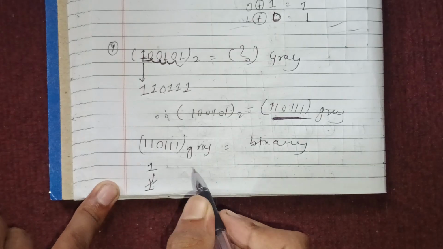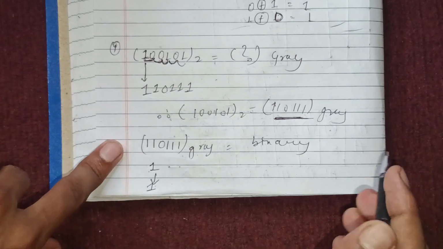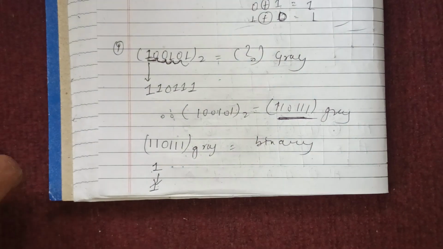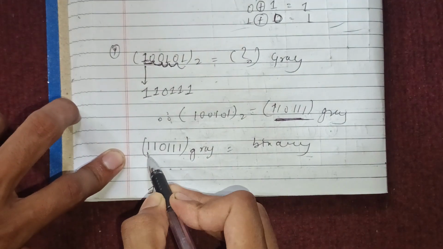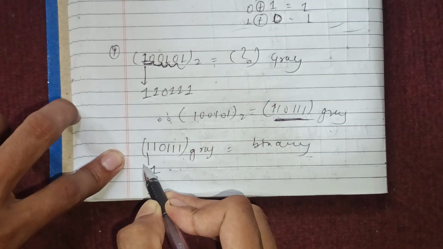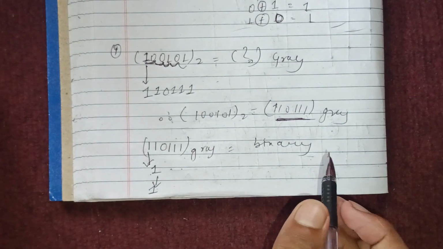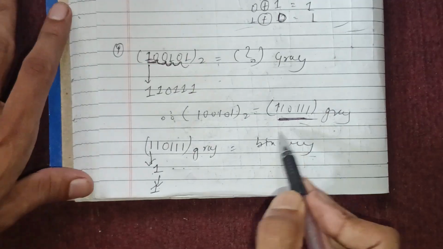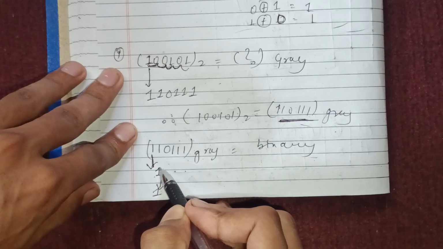So 1 is as it is, 1. We are converting this gray to binary, so I write 1 as it is.